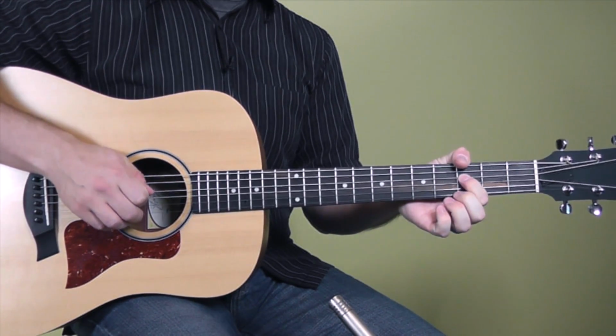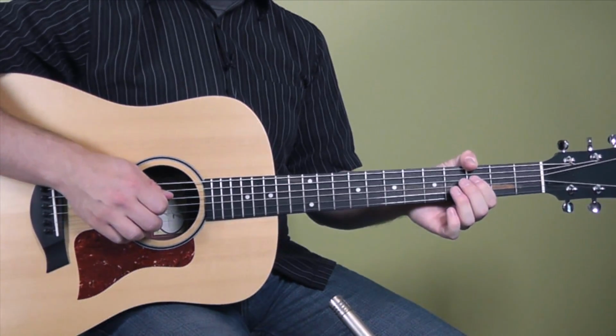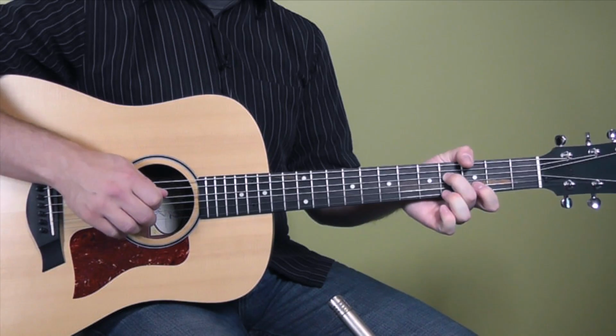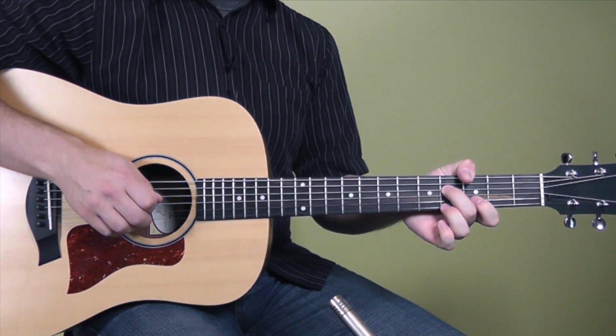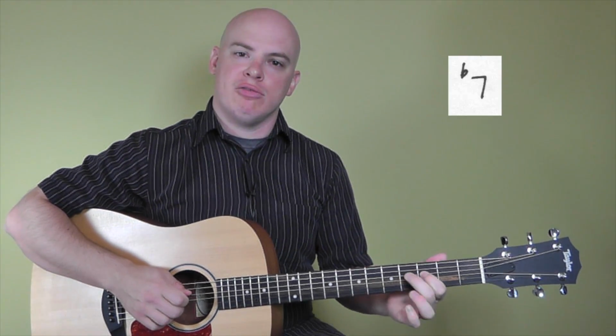We want an F, but F's not in the G major scale. So let's go to the next higher note that's a half step above, which is F sharp. In the key of G, that's a 7. So if we wanted an F chord, we would write flat 7. So you take your 7 and you flat the 7, which means it goes down a half step.